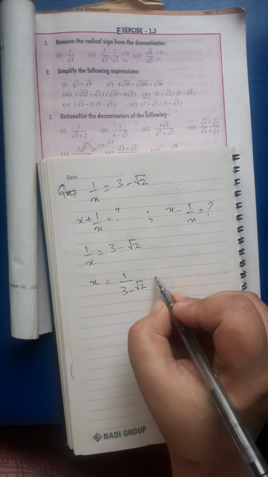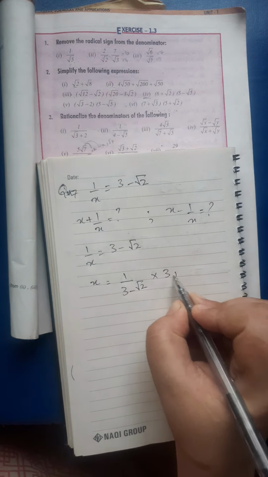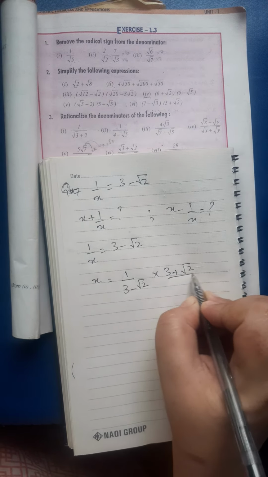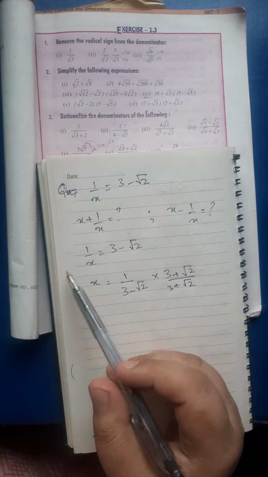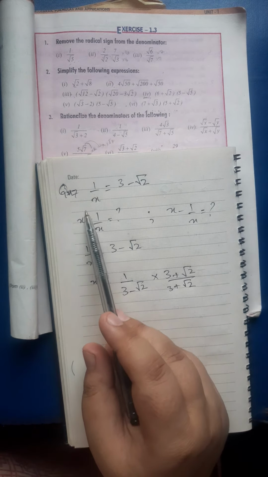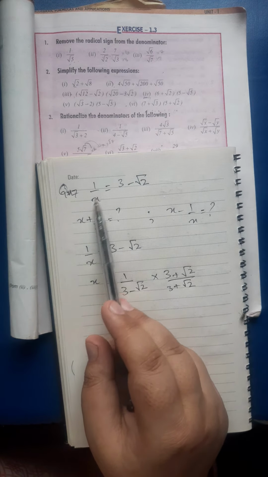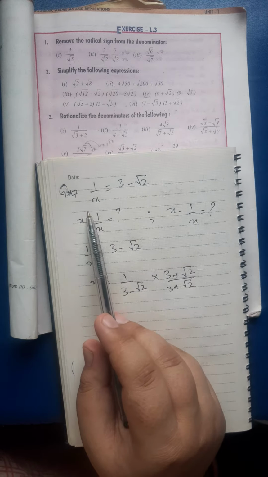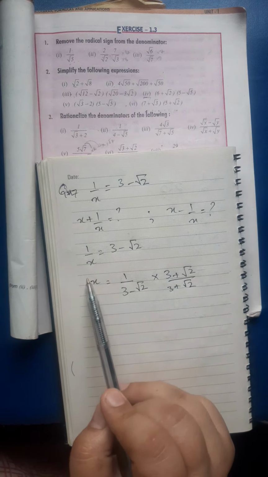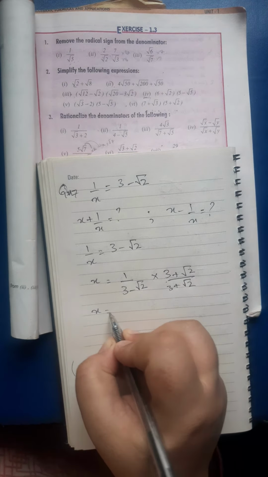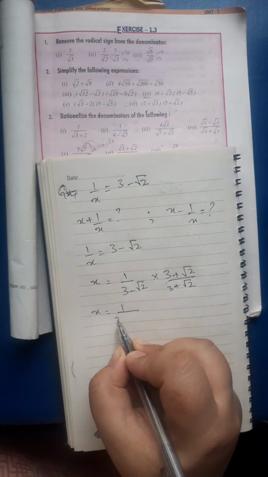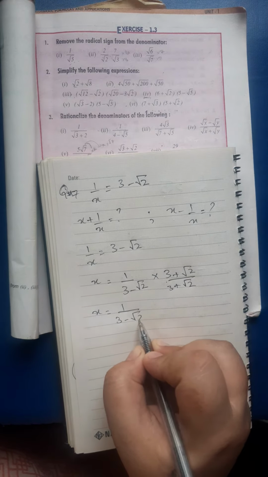Next step, we will take the conjugate of this, that is 3 plus under root 2 and 3 plus under root 2, as we have done in the previous questions. In other questions, we needed 1 by x and we made it x as 1 by x. Here 1 by x is given, so we have to make x, and what we do here is take the conjugate of it and find the value of x in the same way. 3 minus under root 2 will remain the same.